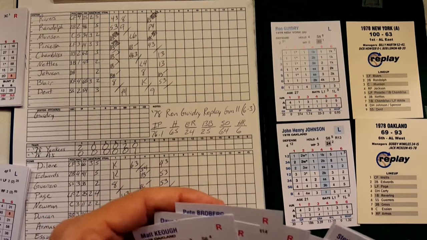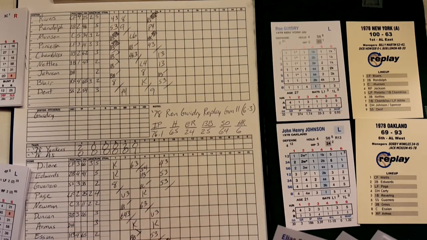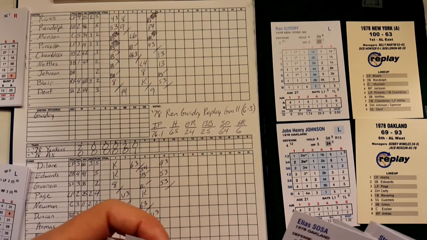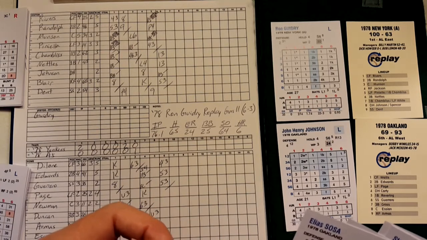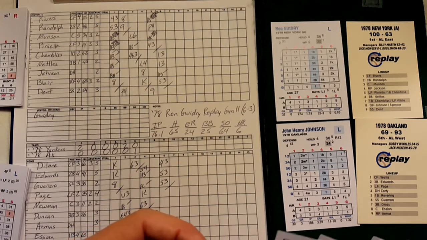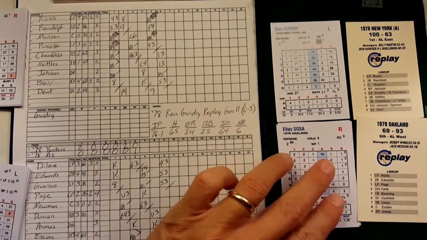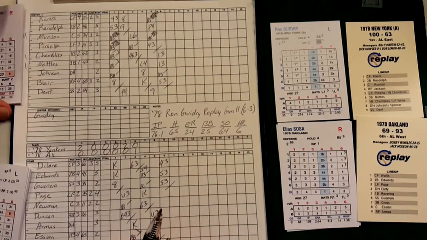I got talking about boxing, so let's see. And I should have looked to see who they brought in. How about Elias Sosa? Elias Sosa.